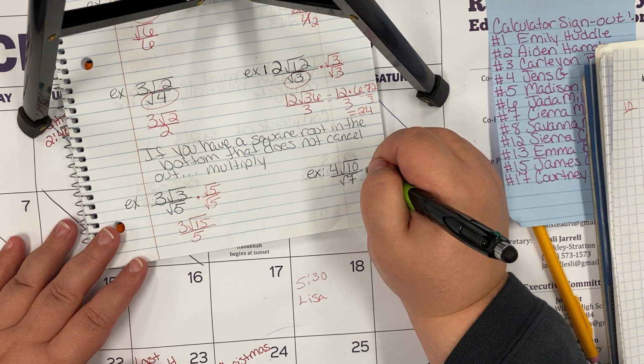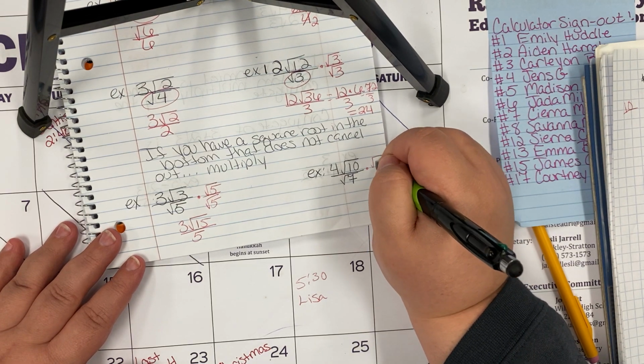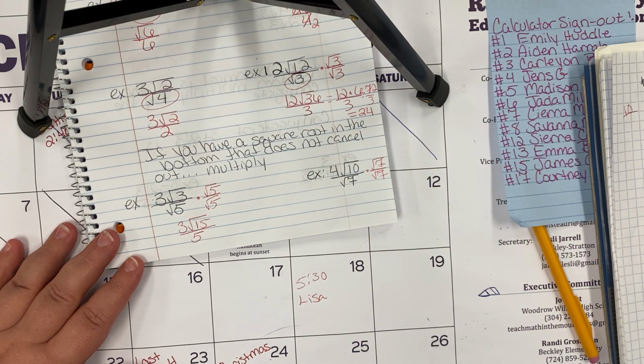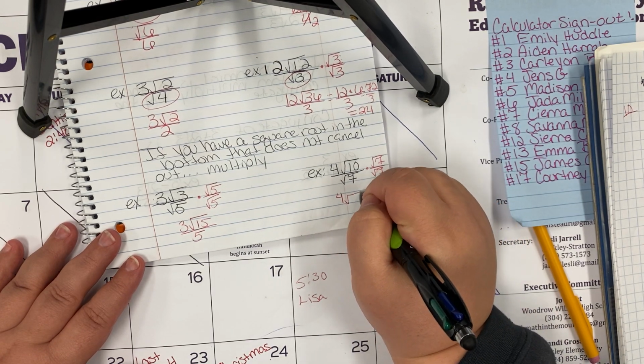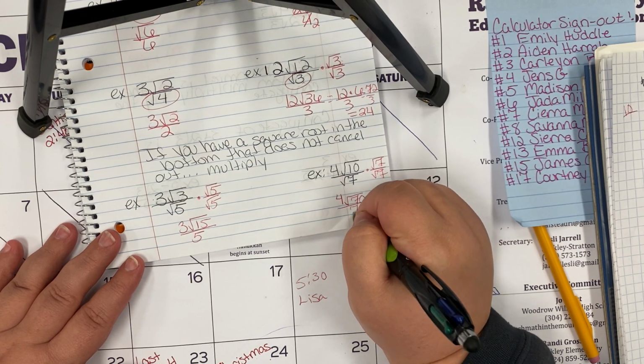Same thing here. If we had the square root of 7 on the bottom, it does not simplify. So we have the square root of 7 over the square root of 7. We're going to rationalize. So we have 4 square roots of 70 over 7.